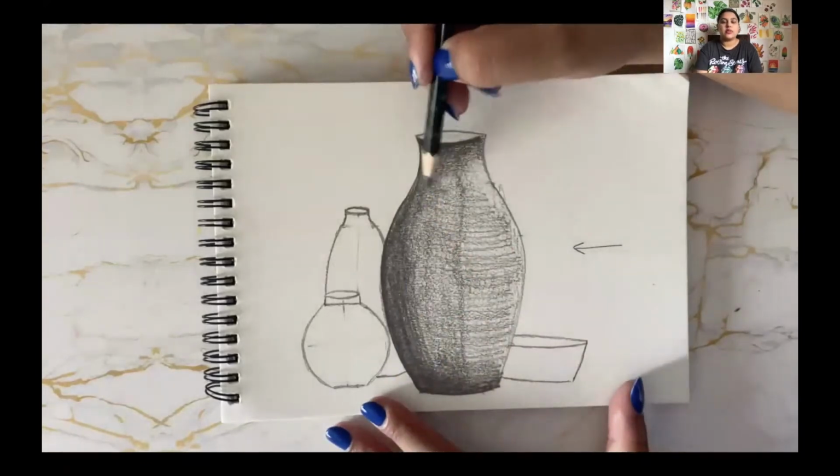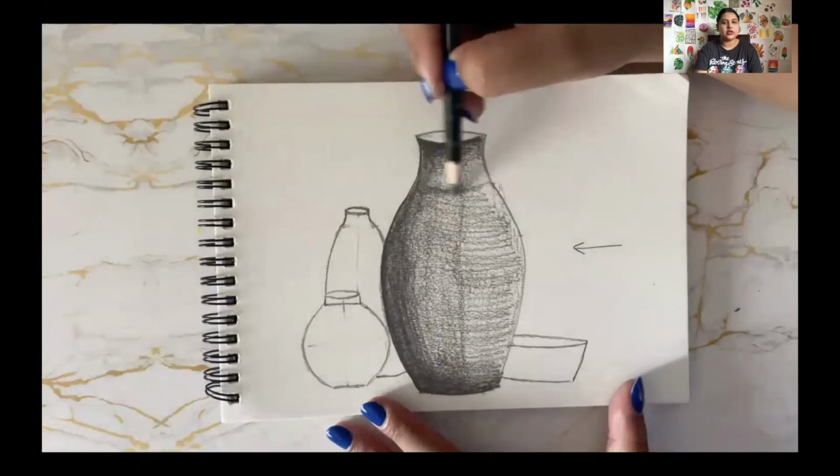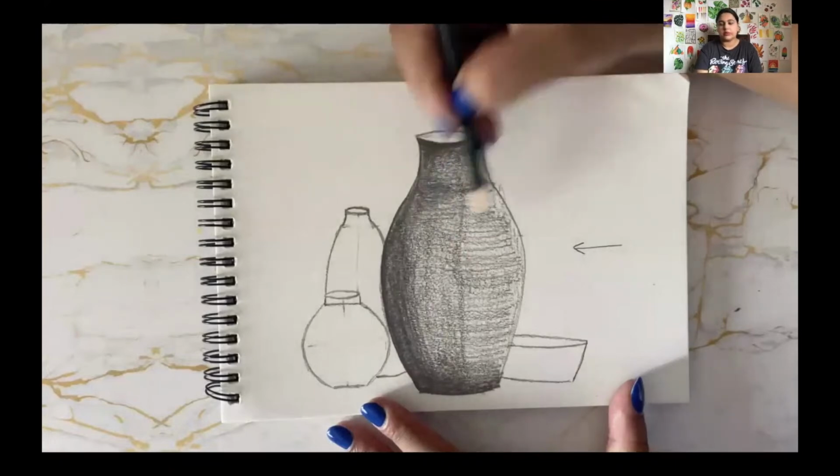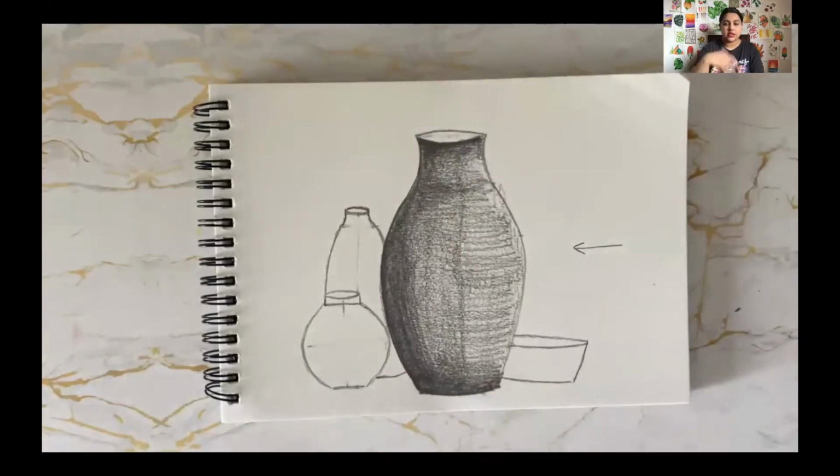Now that part is basically optional for you. If you feel like you want to do it, you can. But if you feel like, no, I don't want to do it, it's completely all right. It's basically optional in order to create the illusion of there being a thinner center.